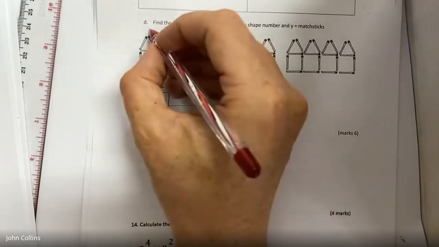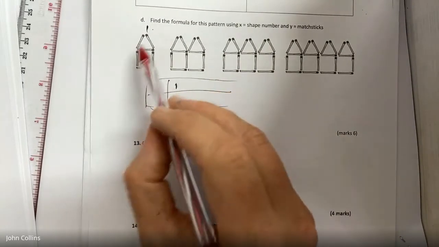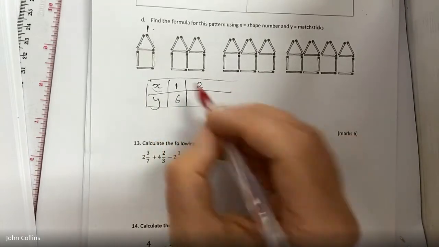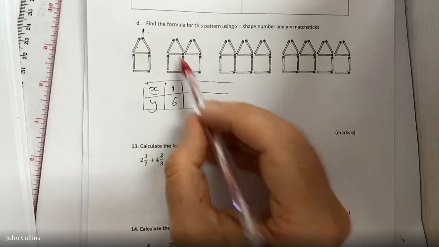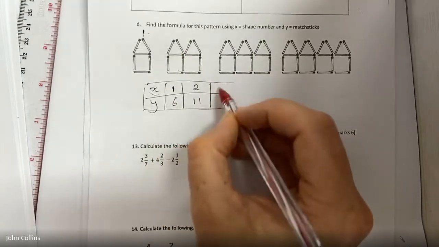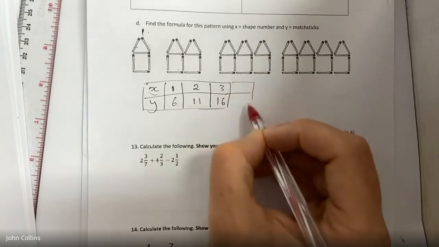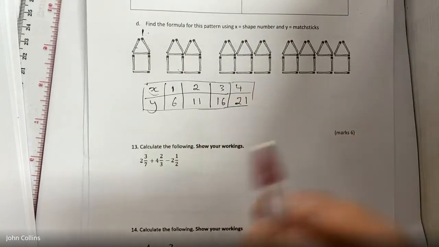The first shape, shape number 1, has, if you count those matches, 1, 2, 3, 4, 5, 6 matches. The second shape, if you count the matches, has 11 matches. Just count them up. Third shape, 16. The fourth shape.